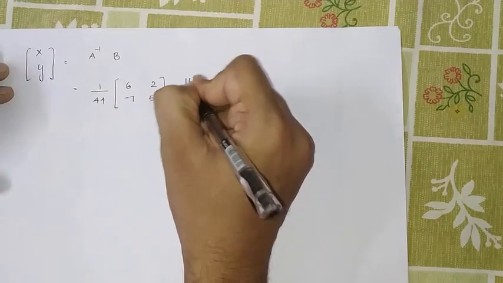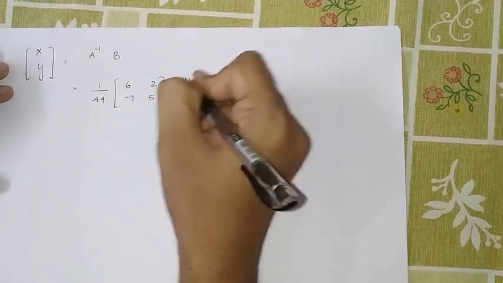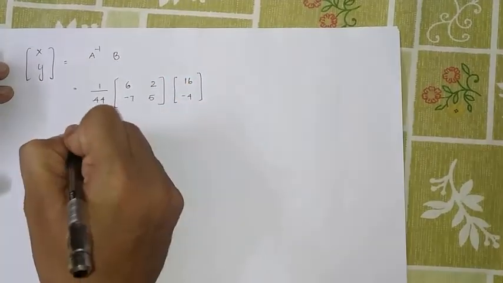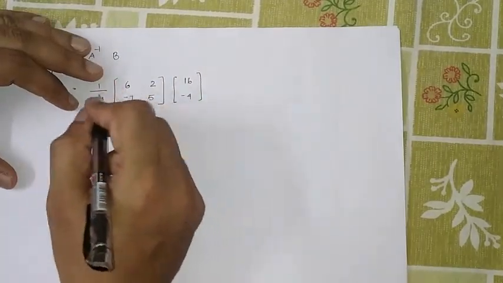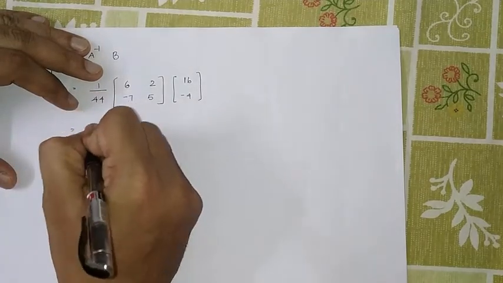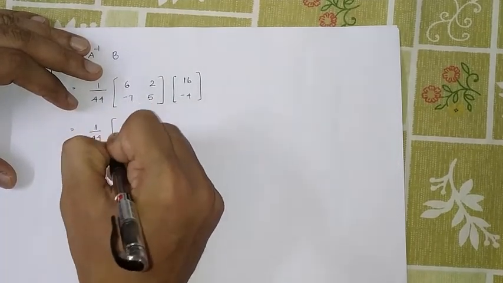Now this is simple matrix multiplication. Right now don't try to multiply the 1 by 44, keep it as it is. It will become handy after some time.